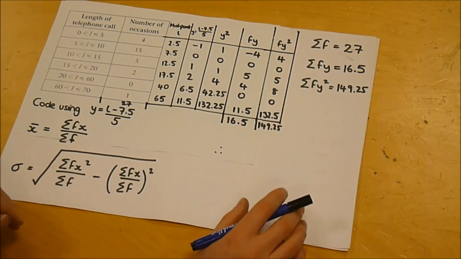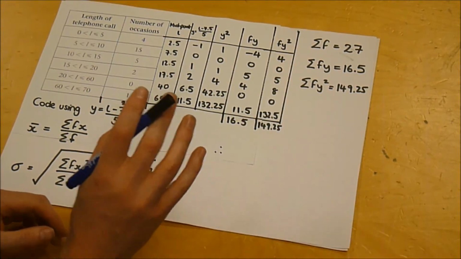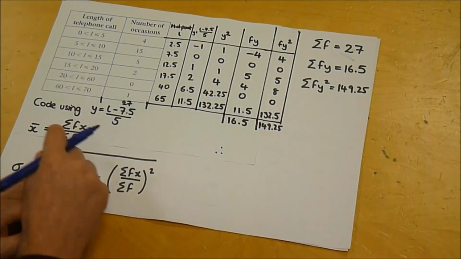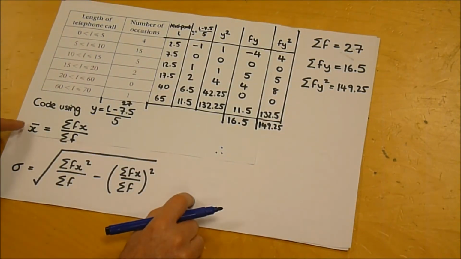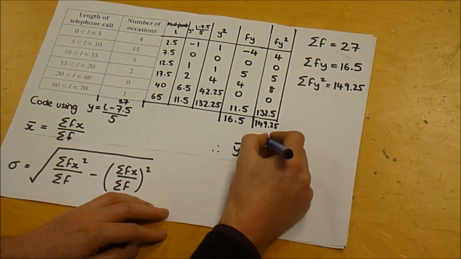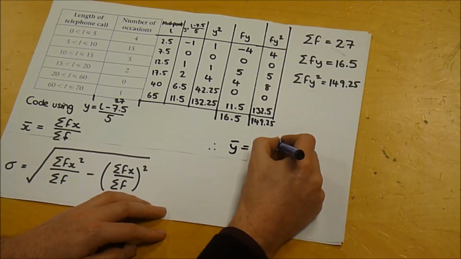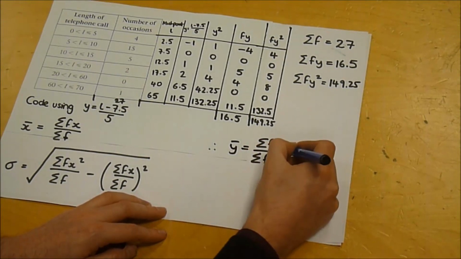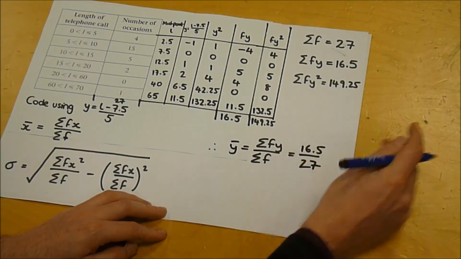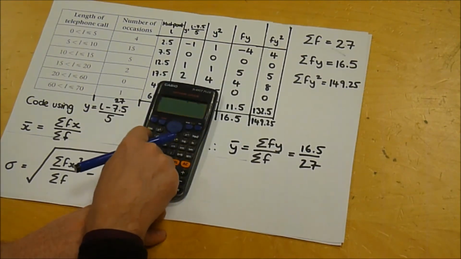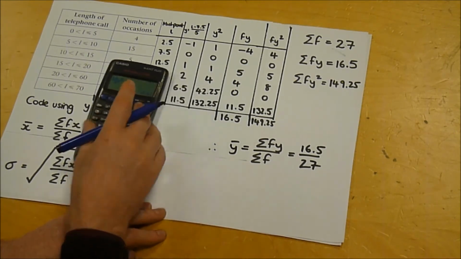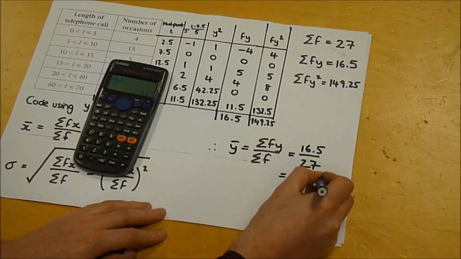Right, so let's go on to finding the mean and standard deviation for our coded data. So remember, our coded data is denoted y. So we're going to use our formula for the mean. That means that y bar is equal to the sum of f times y over the sum of f. Well, that's 16.5 over 27. And I go to the calculator. So 16.5 divided by 27, and that gives us 0.61 recurring.